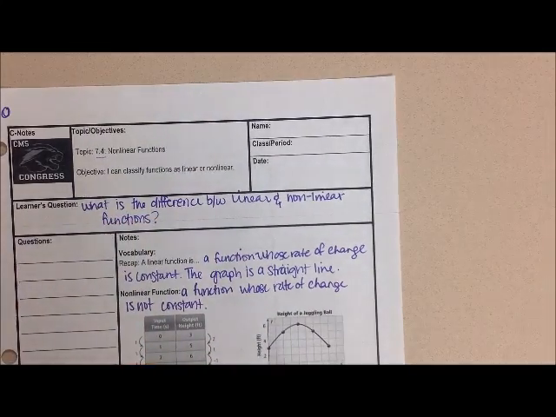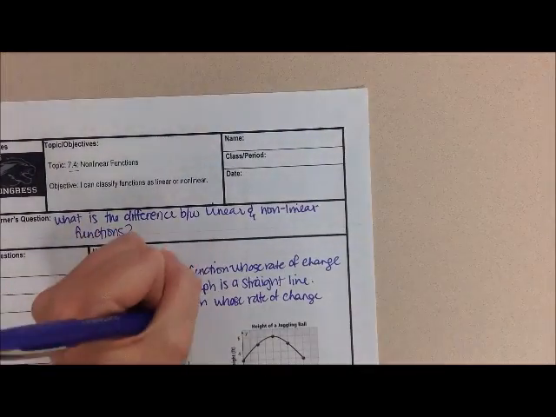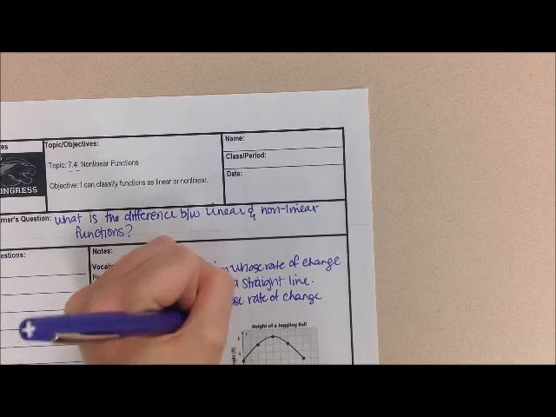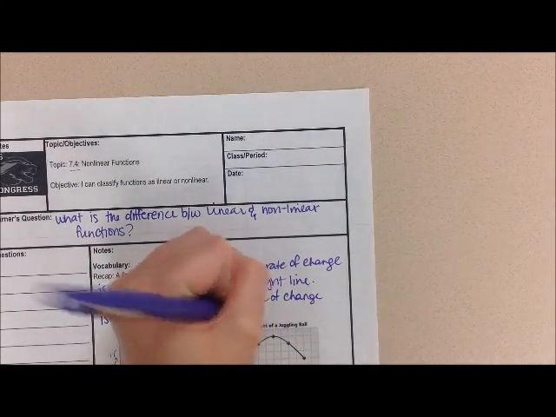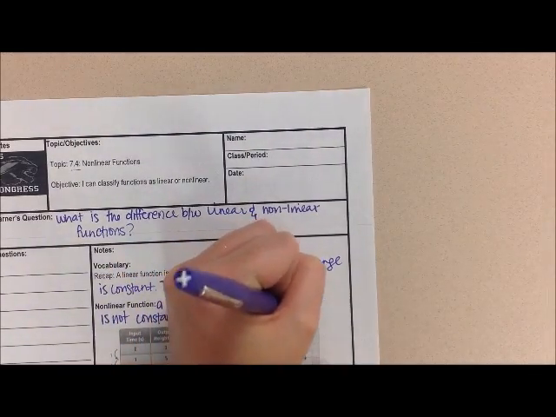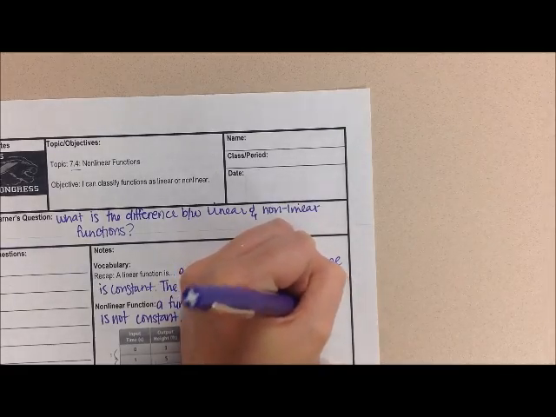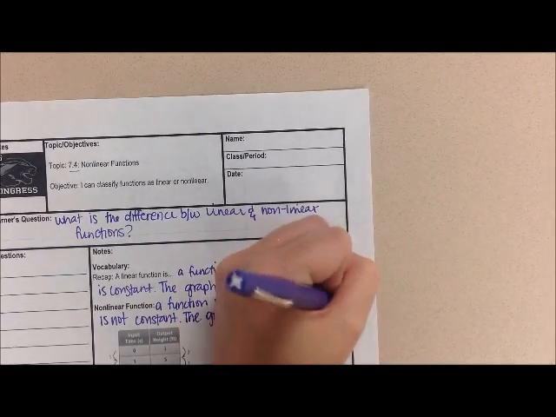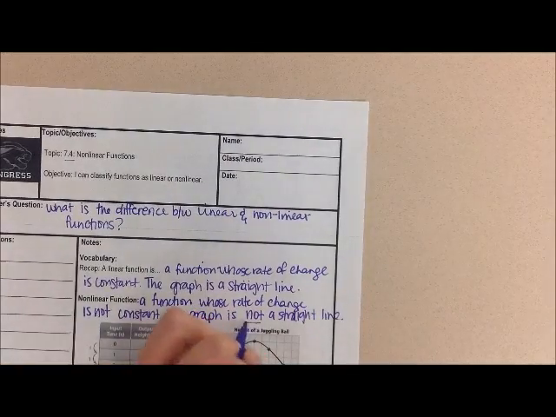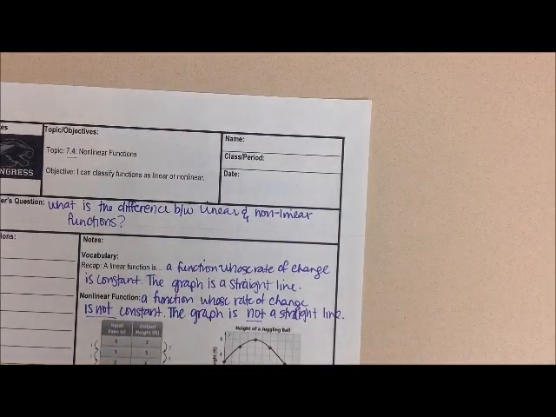And if the graph of a linear function is a straight line, that means the graph of a nonlinear function is not a straight line. Okay? The graph is not a straight line. So not a straight line, not a constant rate of change.